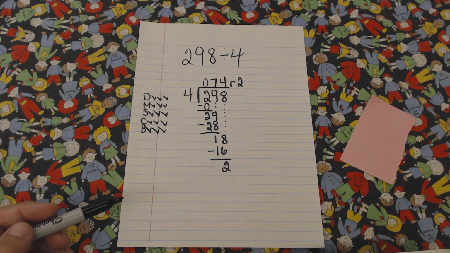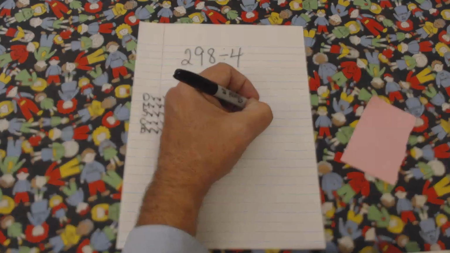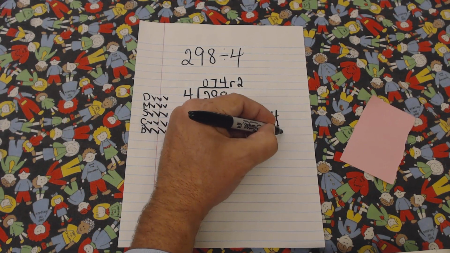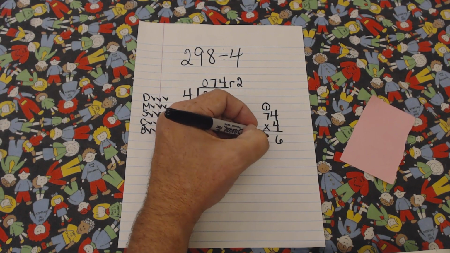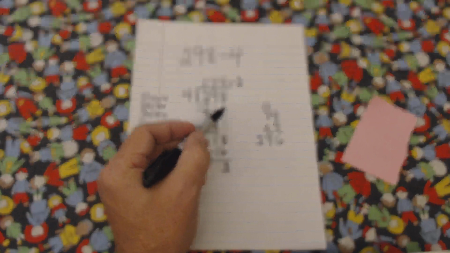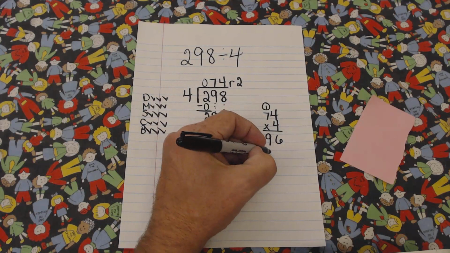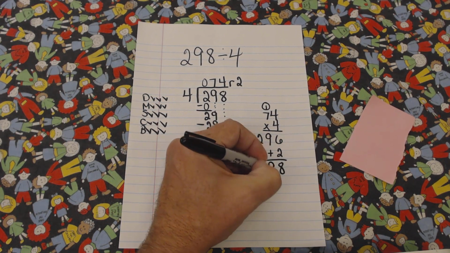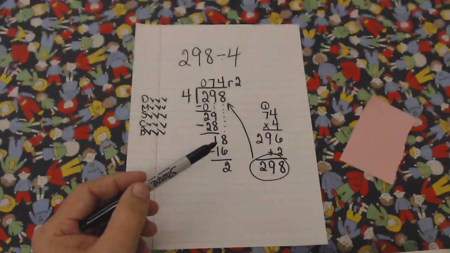And then the boys and girls do a multiplication check to verify their answer. They take the number on the roof, the quotient, 74. They multiply it by the divisor, 4. 4 times 4 is 16. Carry the 1. 7 times 4 is 28. Plus 1 is 29. Now what we want is for these numbers to match. They do not. But we had a remainder, and we always add the remainder in at the end. So 6 plus 2 is 8. So 298, and that is indeed our dividend. So we know right now this is a correct answer.